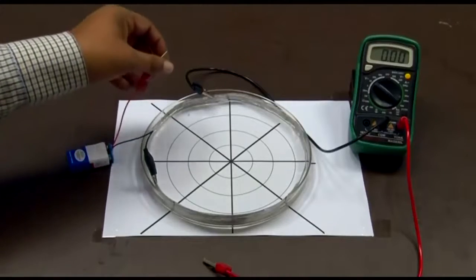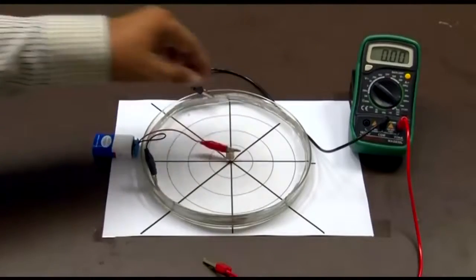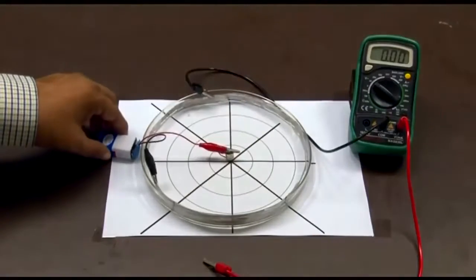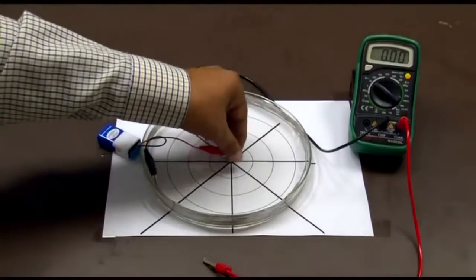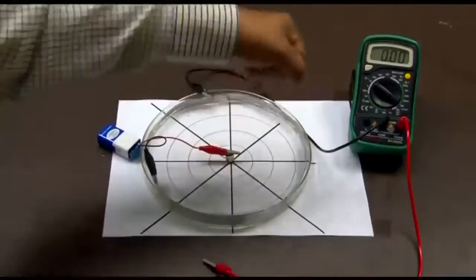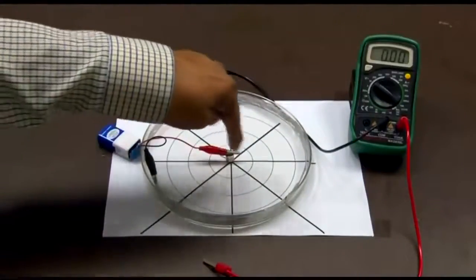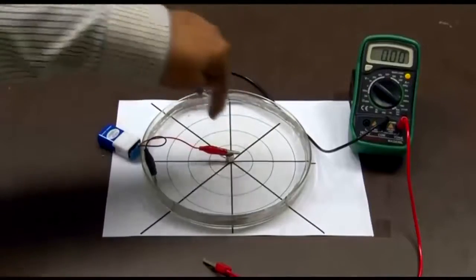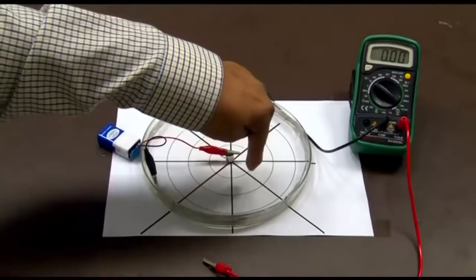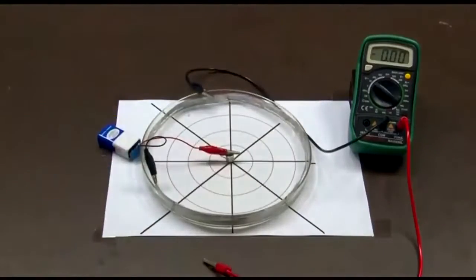Now I am putting the positive end of the battery at the center. You can also see this is a paper on which this glass vessel is placed, and there are lines and circles marked. These circles are concentric, and at the center I am putting the positive end of the battery. The radii of the circles are 2.5 centimeters, then 5 centimeters, and then 7.5 centimeters.